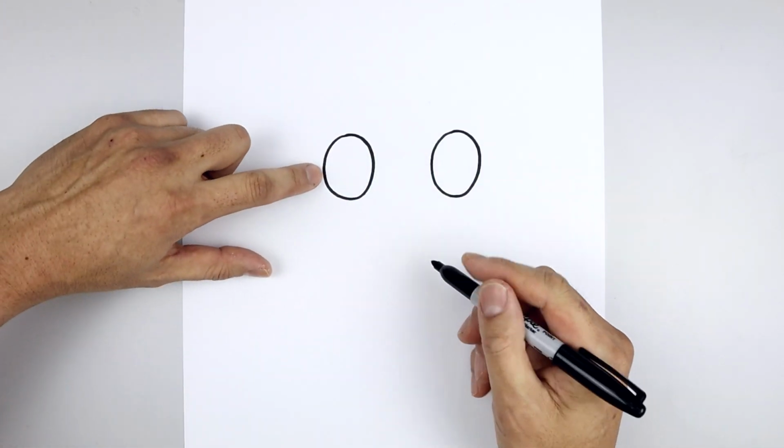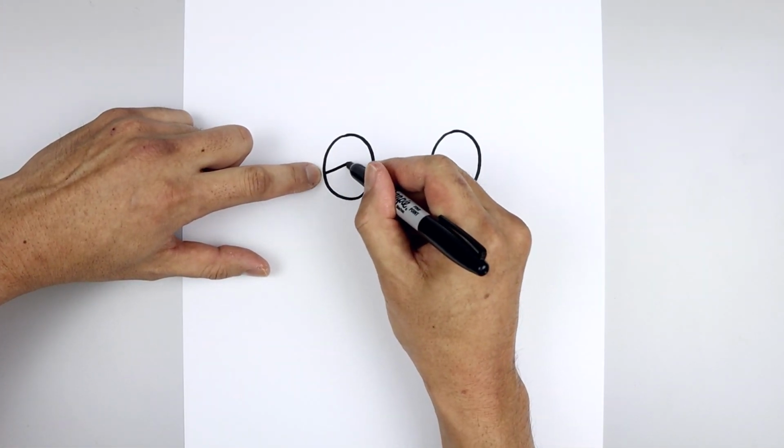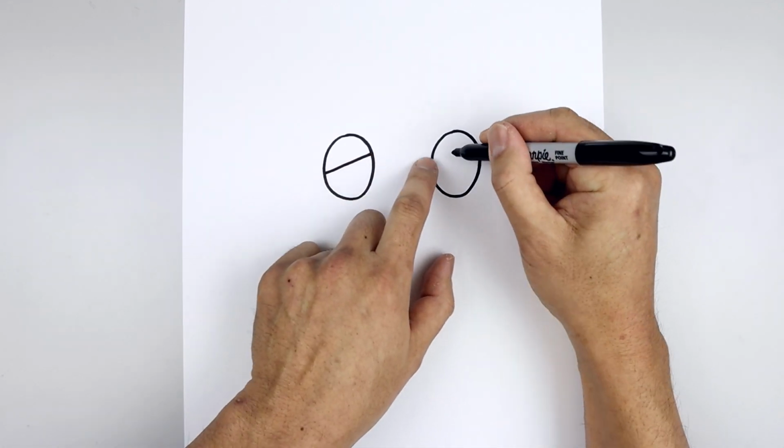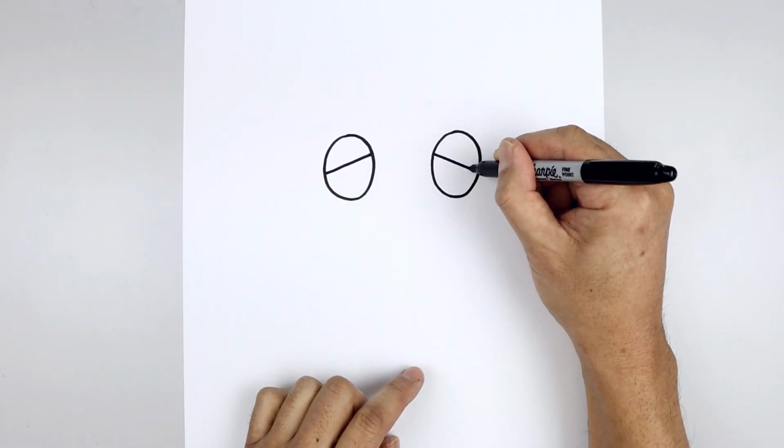Let's add in the eyelids. We're going to start on the left side of the eye. We're going to angle up and in with a straight line. Line this up on the right, come down and out.